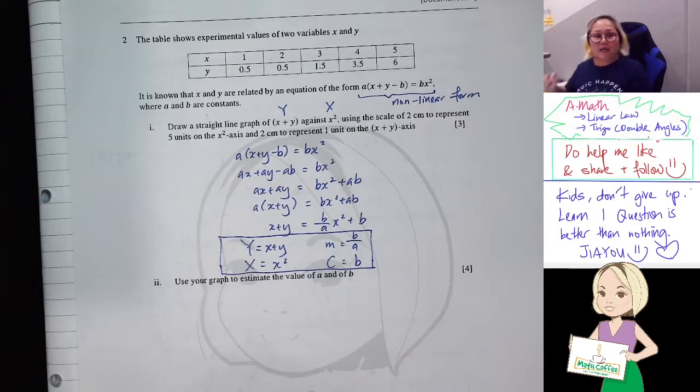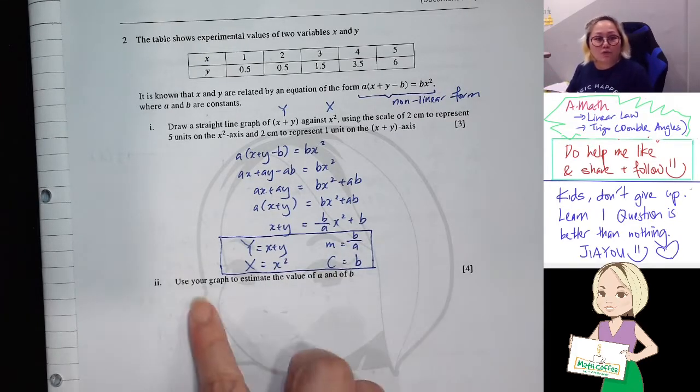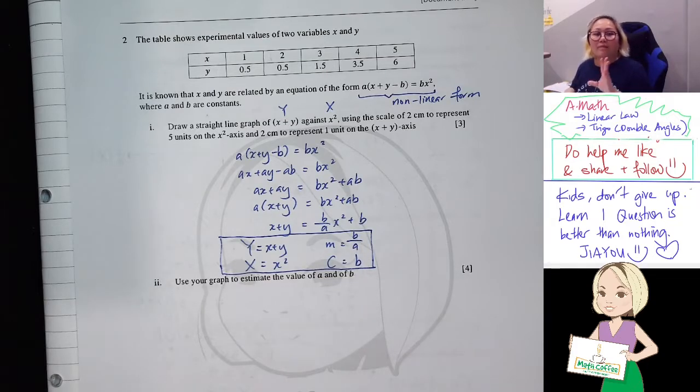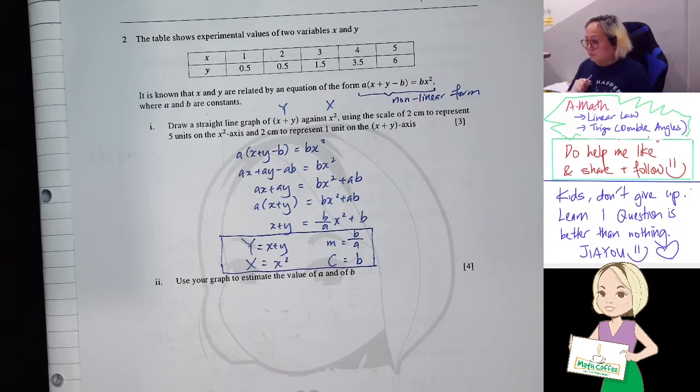So now I'm ready. Okay? I'm ready to plot the graph, and then use your graph to estimate the values of a and b. Because after I plot my graph, I find my gradient, I find my y-intercept, and then I can find my a and b. So far okay? All understand how I shift my non-linear form to linear form?